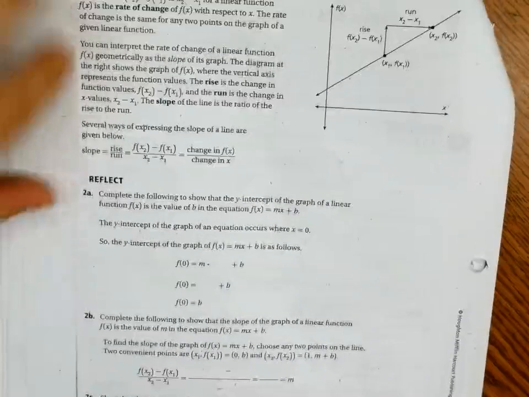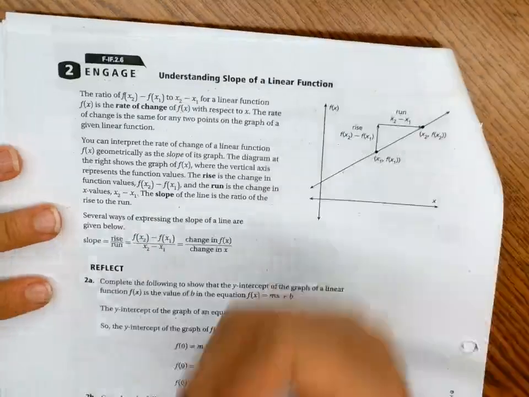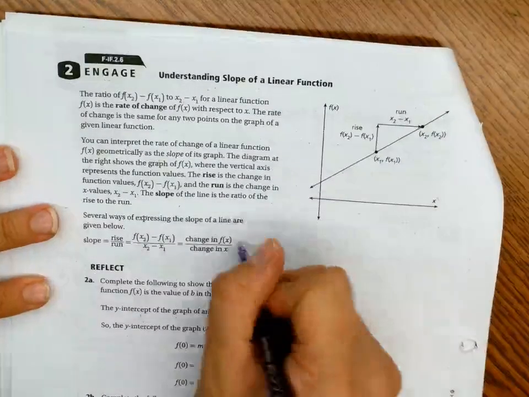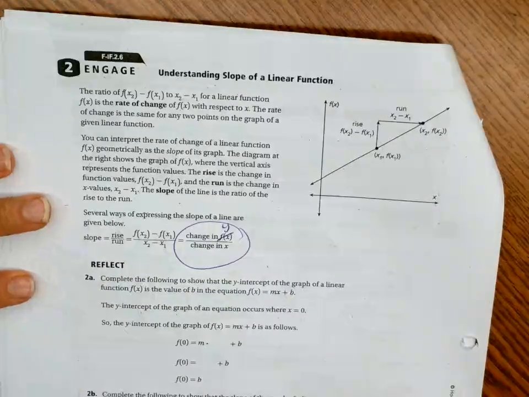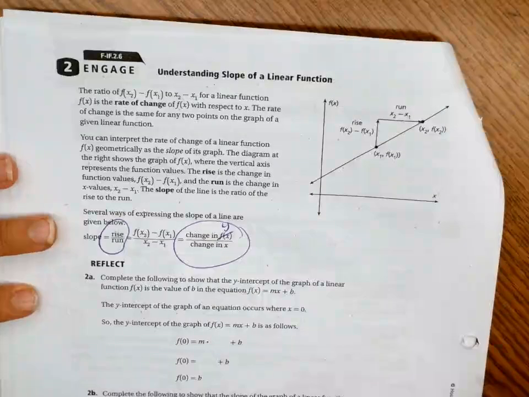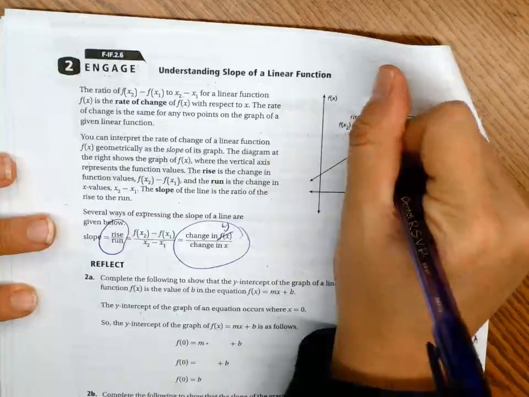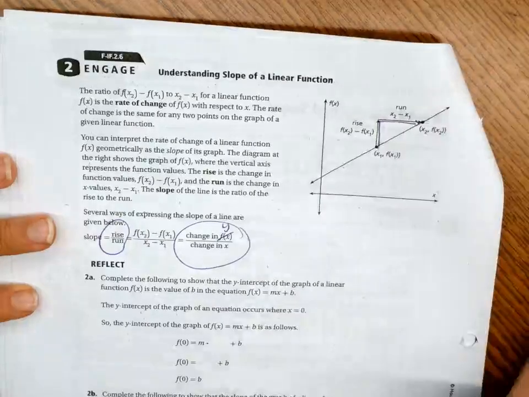Understanding slope of a linear function. So your slope is your rise over run. It is your change in y over change in x. So this is your change in y over your change in x. Your rise over run. Right? Up how many over how many? Rise over run. Change in y over change in x.